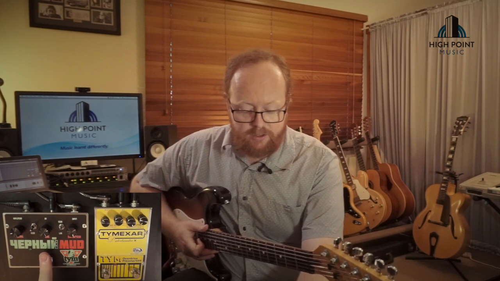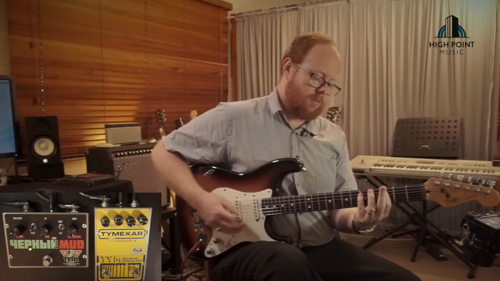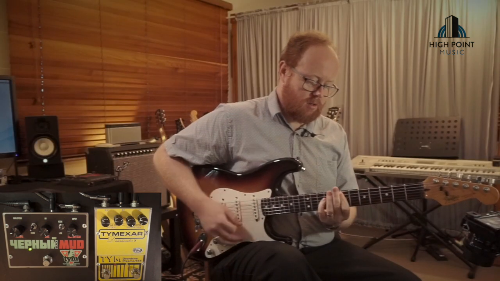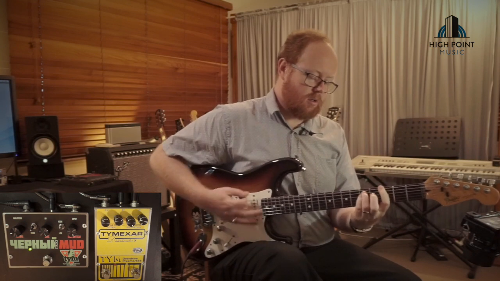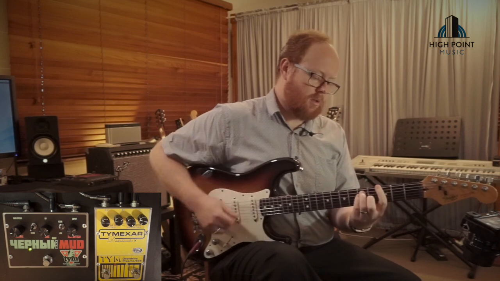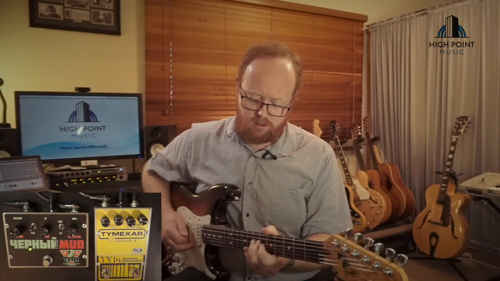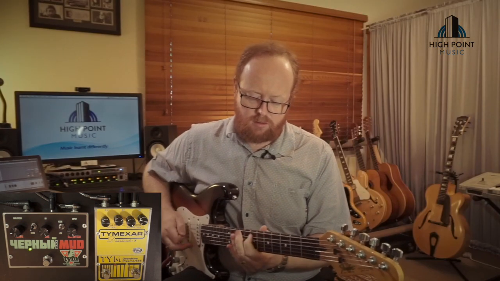Next up is fuzz. So turning off the overdrive and turning the fuzz on, we get to the end of our spectrum, and to get to the bit I suppose you want to hear the most, this is what the Black Mud sounds like. So you can hear the sound difference straight away from distortion to fuzz.